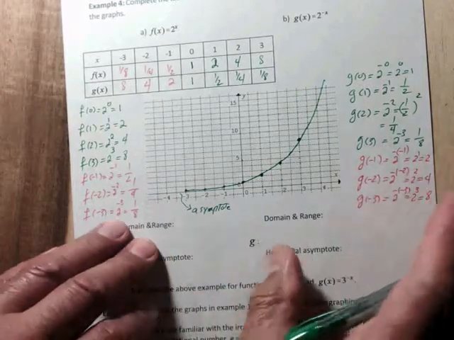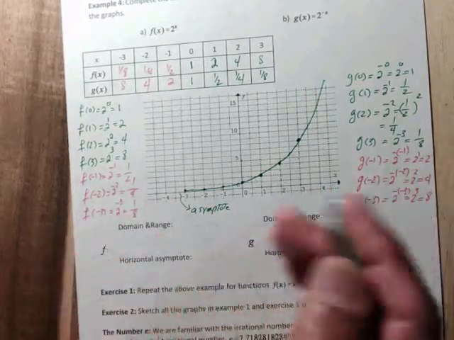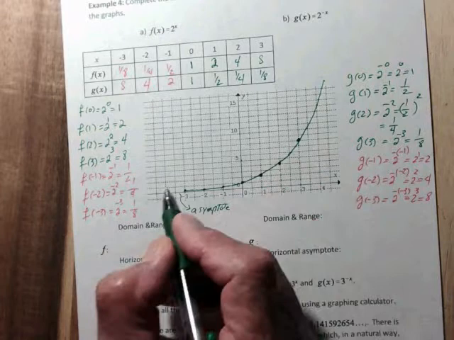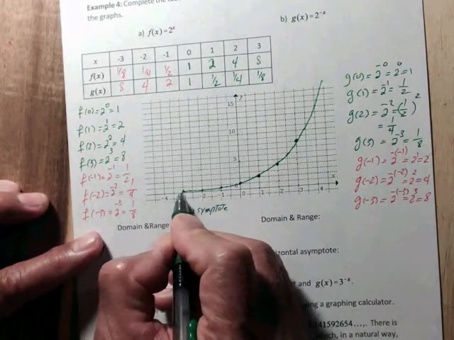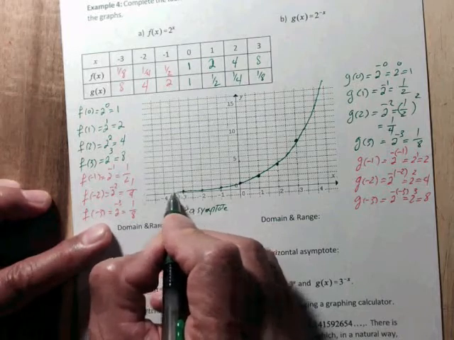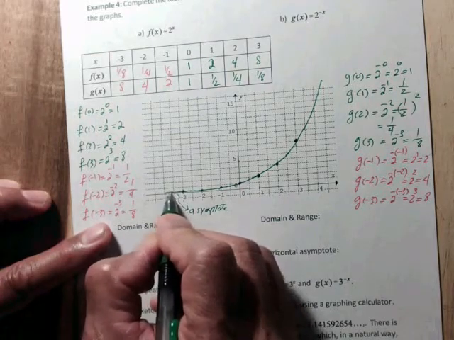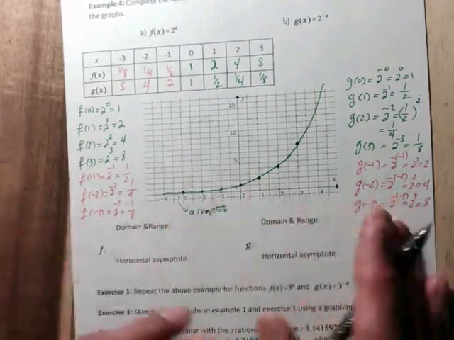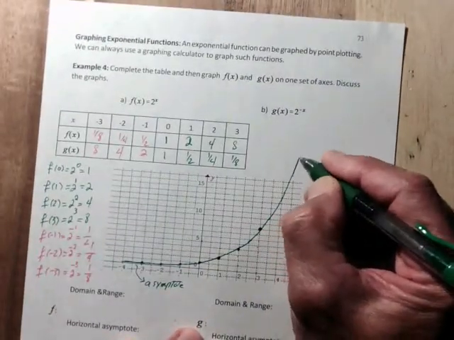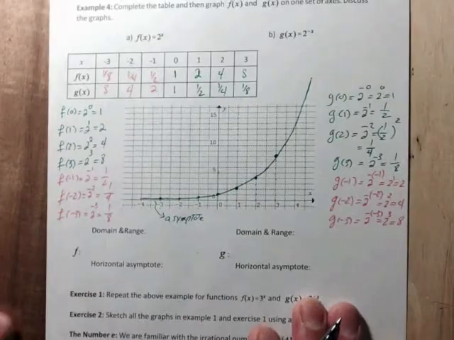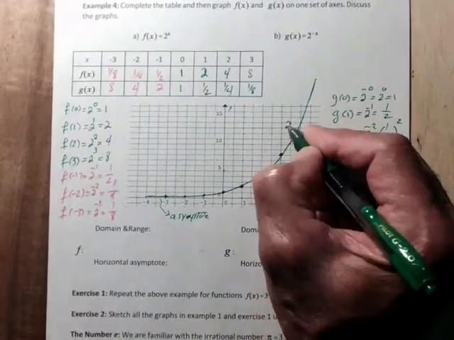Remember asymptote? So I expect this graph, as I go to the left, to just continue going down, but never touching the x-axis, like this. And as I go to the right, it continues to go up forever. And that is the graph of 2 to the power x.